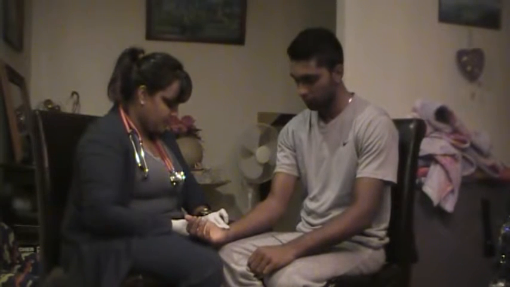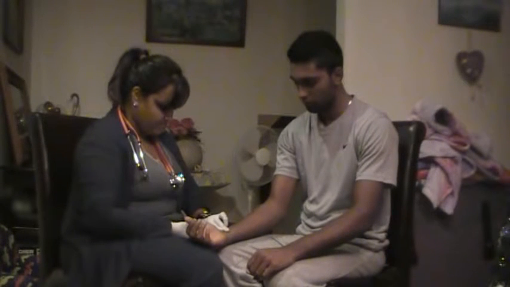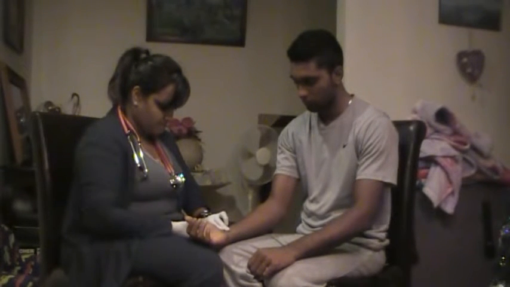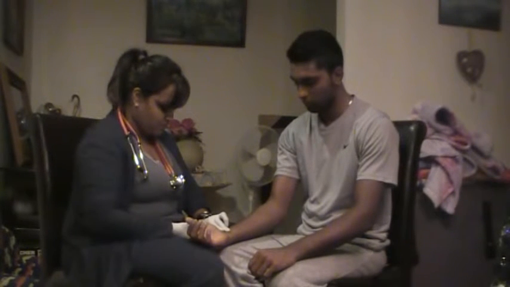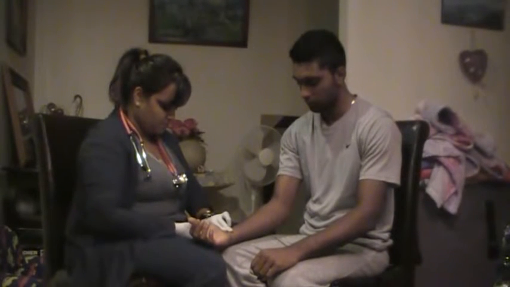Quite regular, quite strong as well. Okay, so that was 20 beats in the 15 seconds, multiplying that by 4, which is 80 beats per minute. Normal for an adult is 60 to 100 beats per minute.